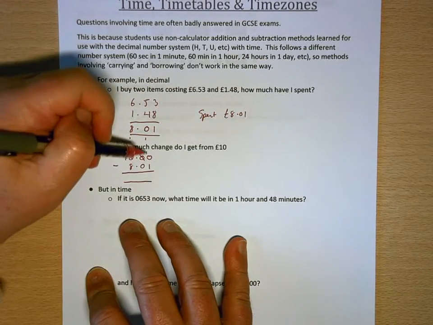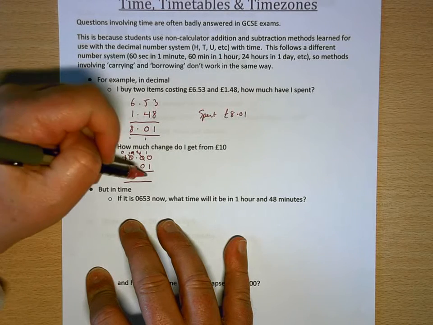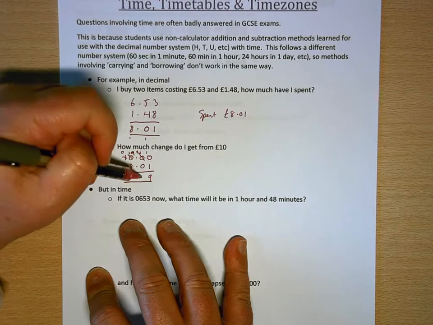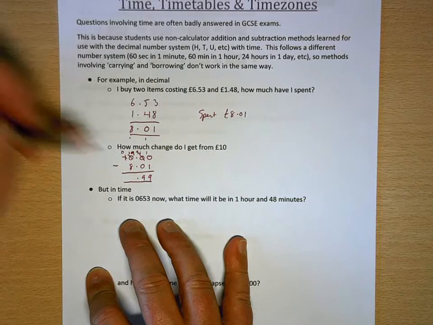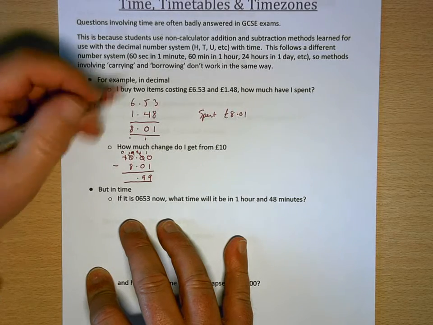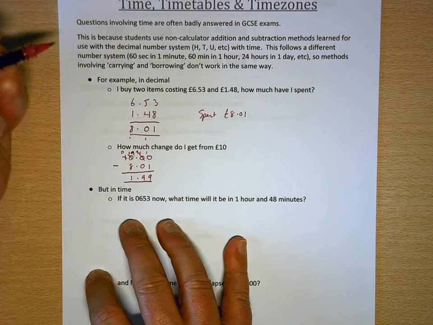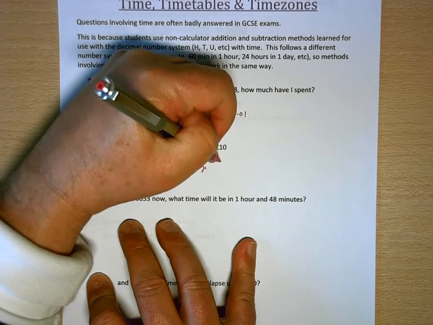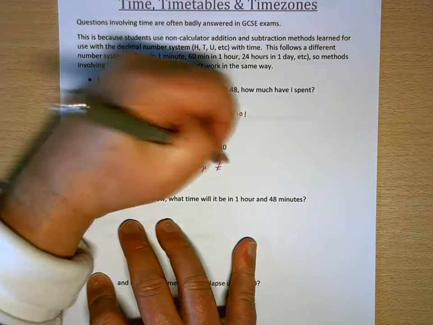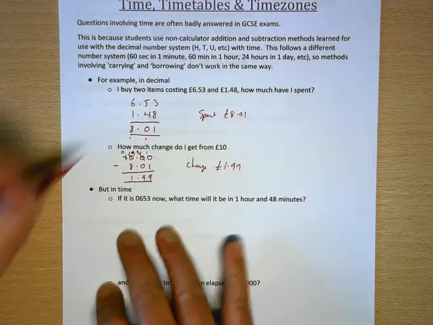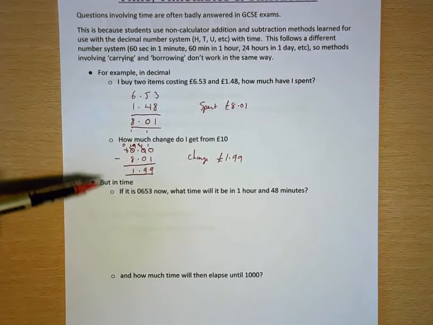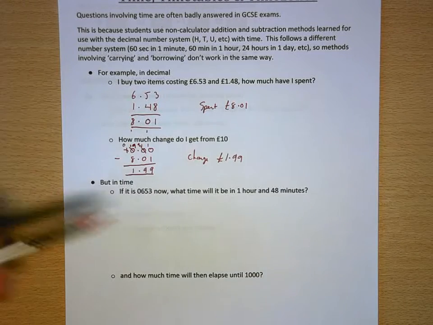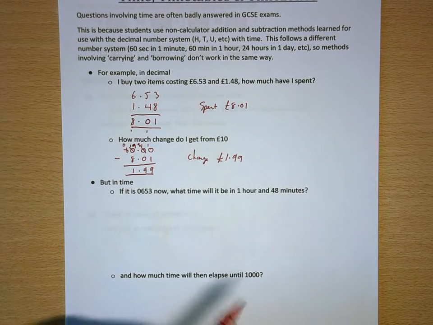So what you end up with is 10 take away 1, which is 9, 9 take away 0, which is 9, 9 take away 8, which is 1, 0 take away 0. So the change is £1.99.